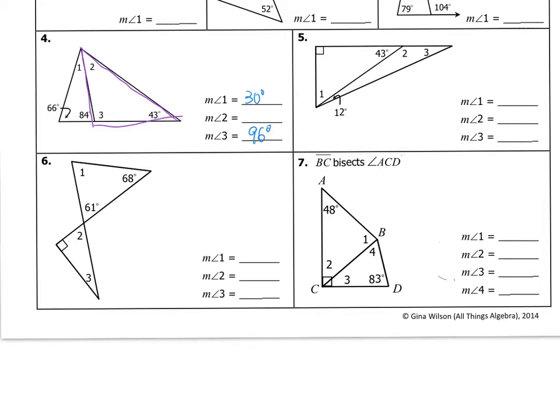So the final answer for that one should be 41 degrees, since I know angle 3 is 96 degrees there. Okay? So that's problem number 4. I'm going to finish number 5 and number 6 on your own. Notice that number 6, we've got a vertical angle there. And then number 7, I'm going to do it with you.